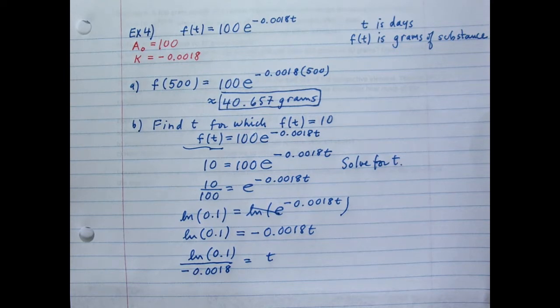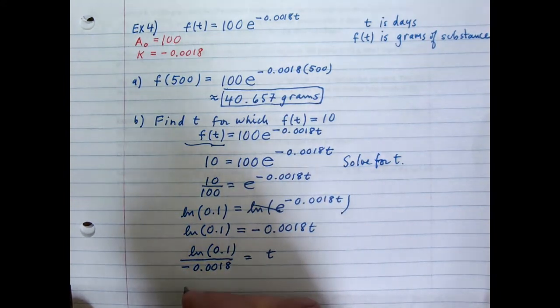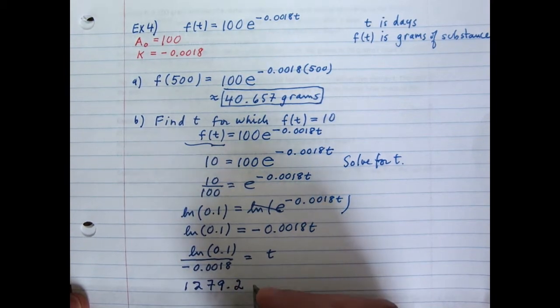Enter 0.1, take ln, and then divide by that negative 0.0018. And you should get a positive result. I get approximately 1,279.2 days.